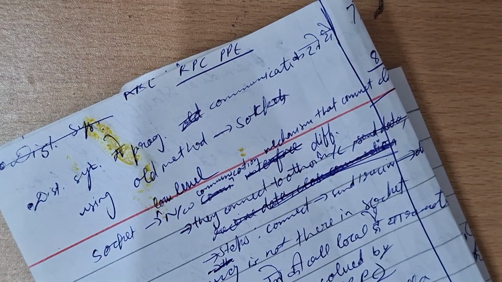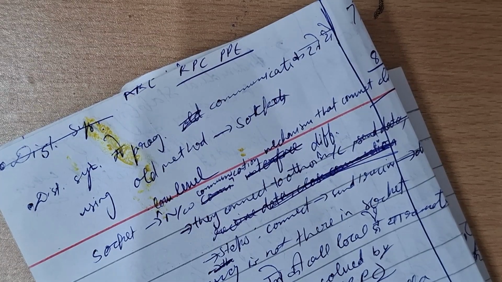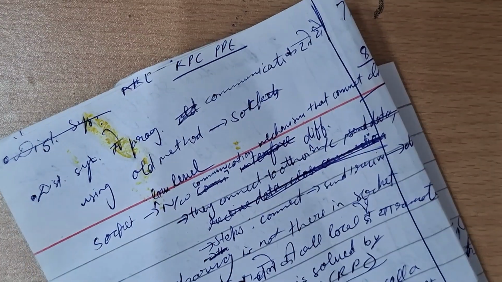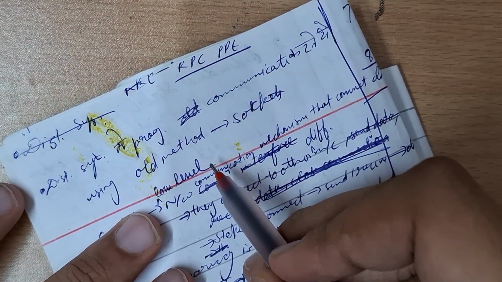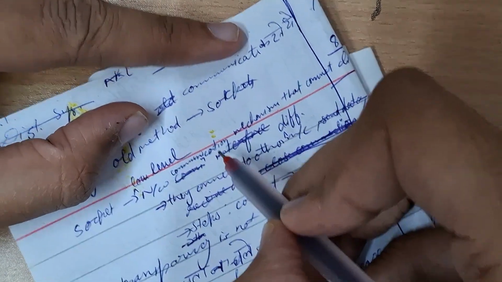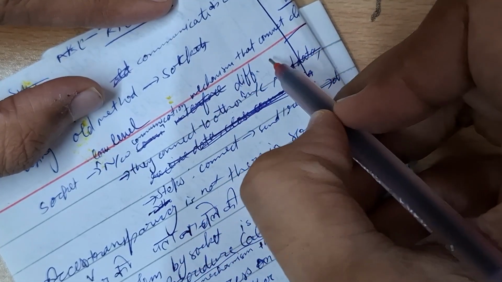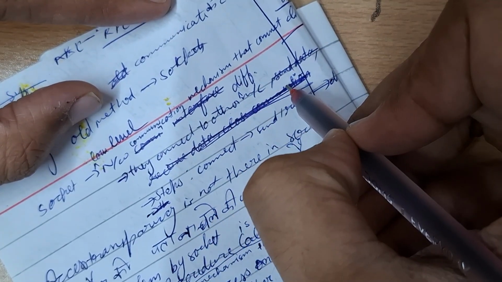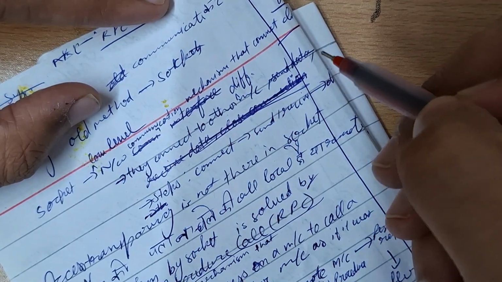Hello everyone, now we are going to start with a new topic, RPC, remote procedure call. Before starting, let's see what caused the need for RPC. In distributed systems in earlier times, they used an old method like socket, a low level network mechanism which was used to connect different machines to send data between the distributed system.